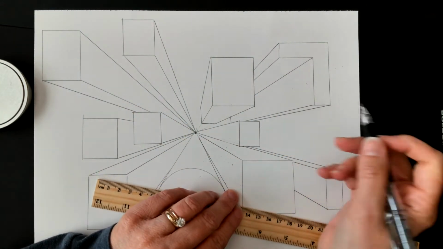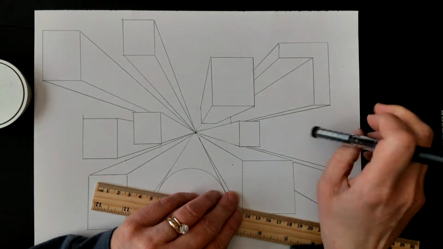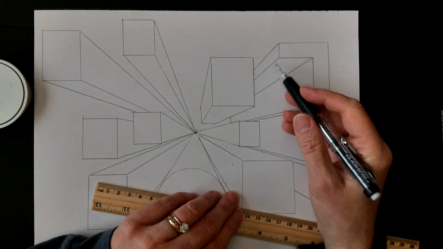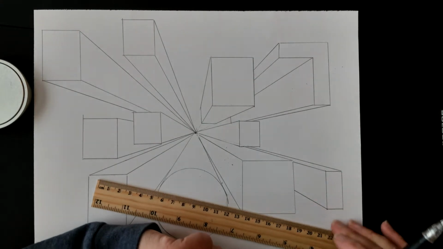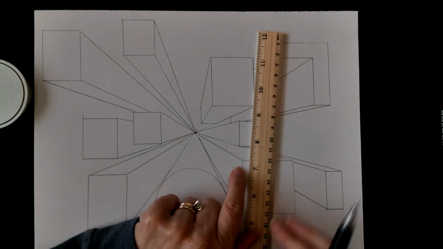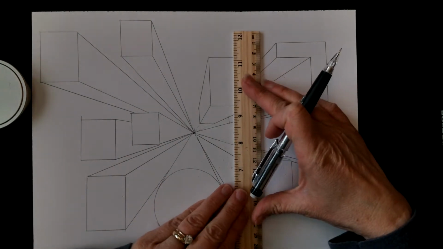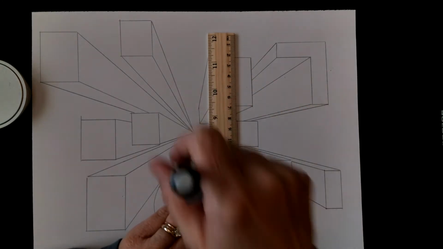And now the other side of that building is hidden. This side right here is hidden, and this side here is hidden. But this is the bottom of this building right here. So I'm just going to keep working my way around, and I'm going to do the bottoms of all the buildings.